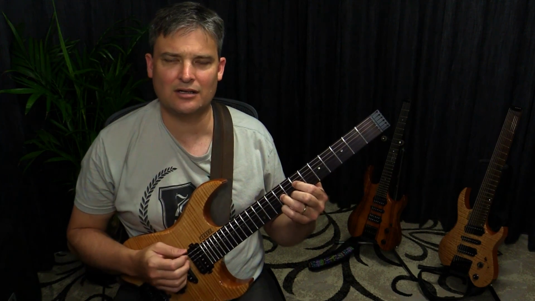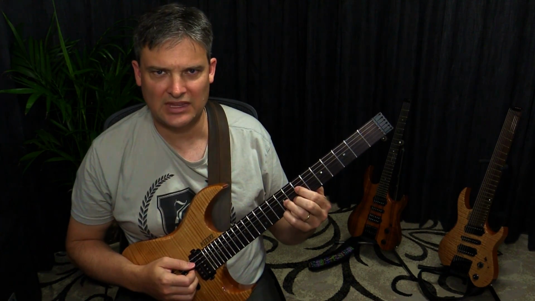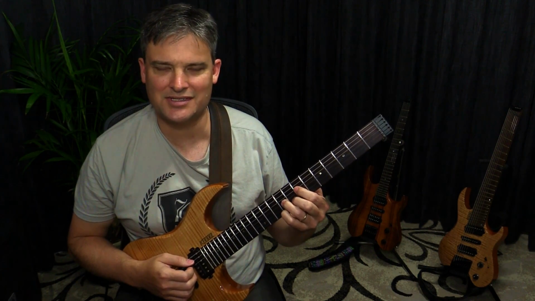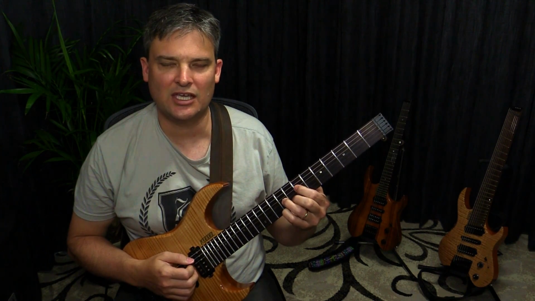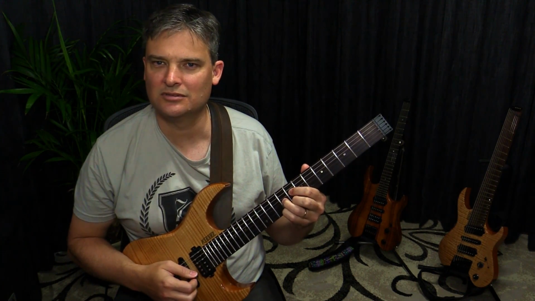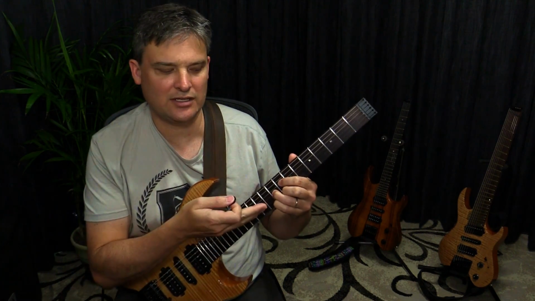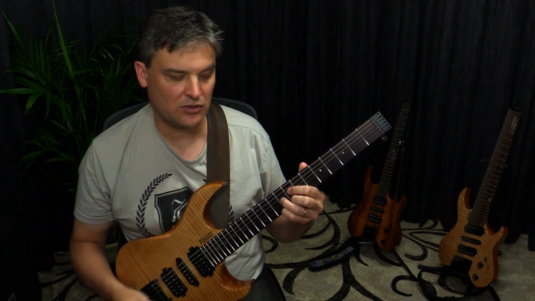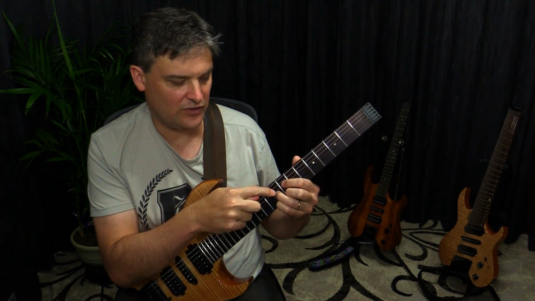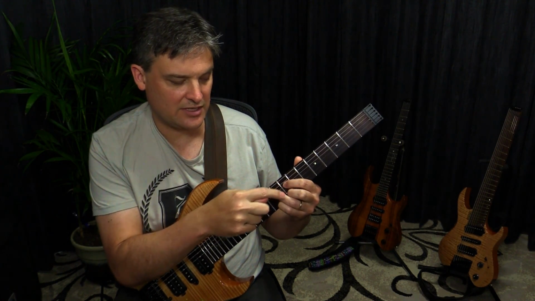So to use diminished 7th, simply all we have to do is take the root, in this case it's A of the dominant 7th, and we raise it up to the flat 9 or the flat 2. And when we do that, we create a diminished 7th. So that's going to give us our flat 9, and then we see our 5th is here, and then our flat 7 and our 3rd.